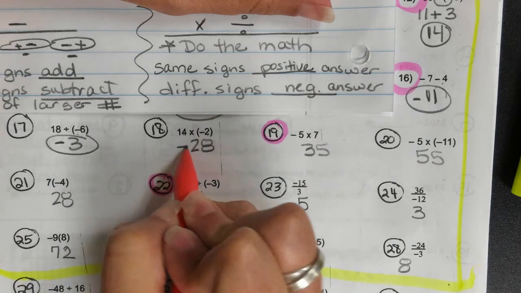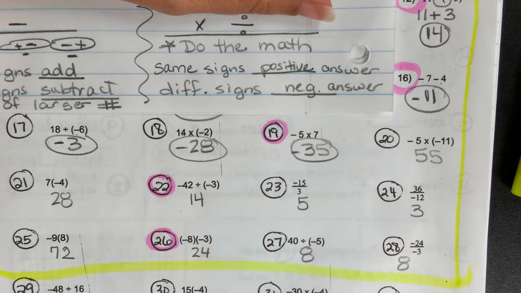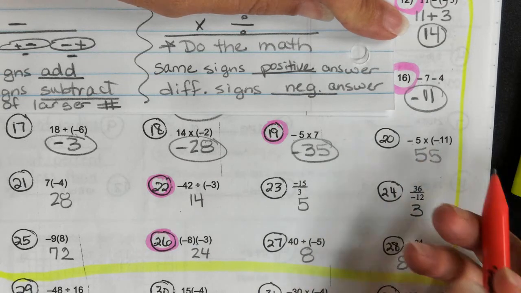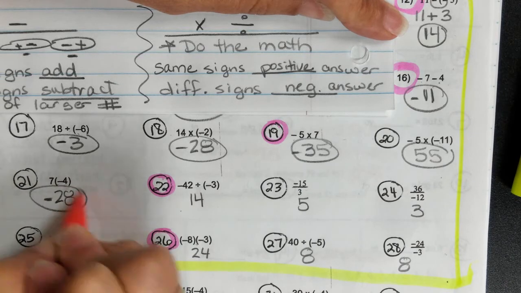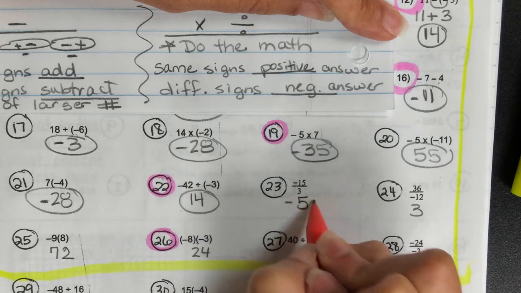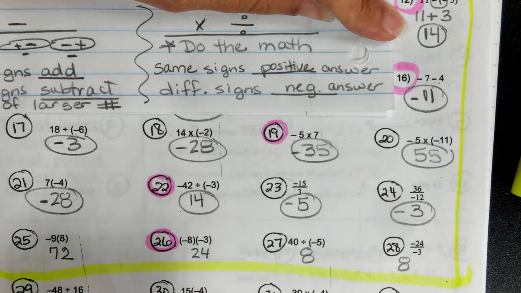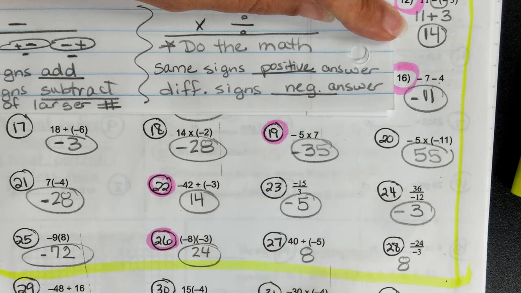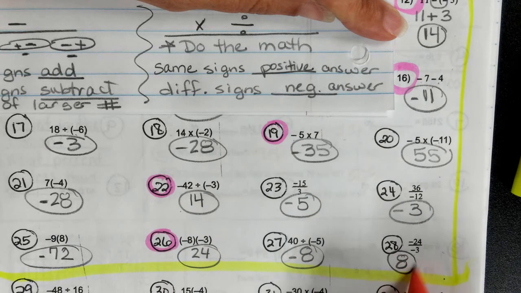Different signs, negative answer. Different signs, negative answer. Okay, this one's same signs. 2 negatives. So, same signs, positive answer. Same signs, positive. Different signs, negative. I'm trying. Same signs, positive. Different signs, negative. Same signs, positive.